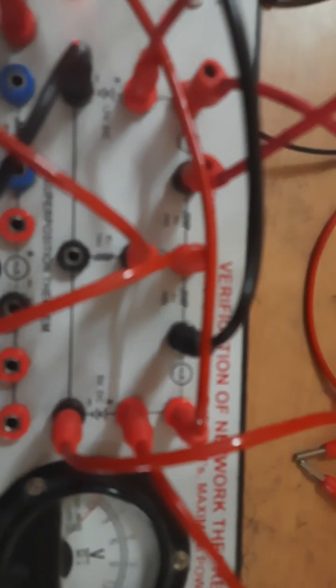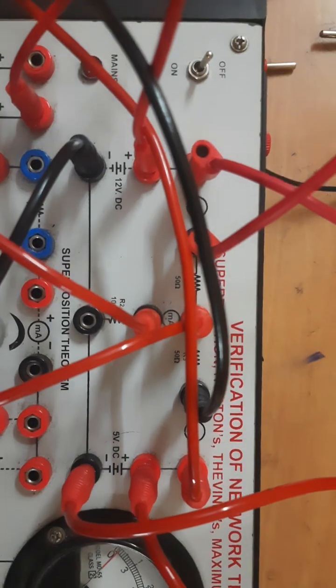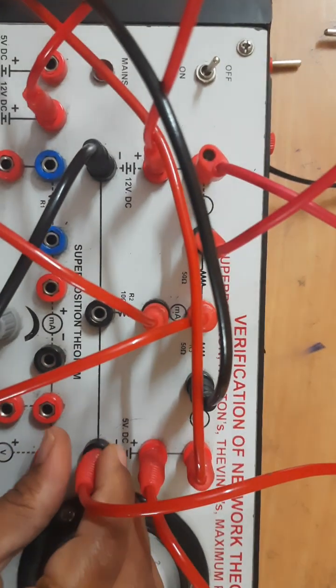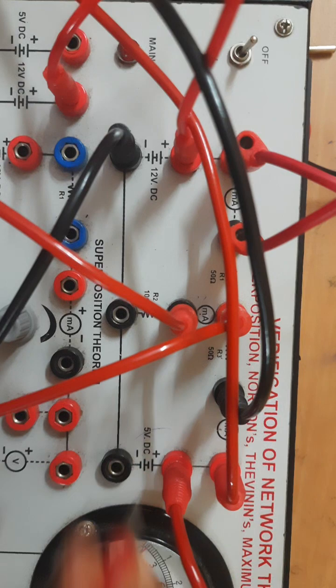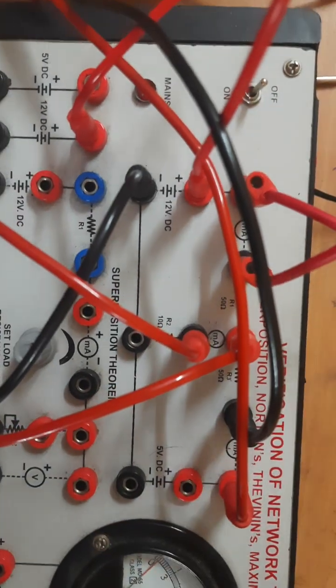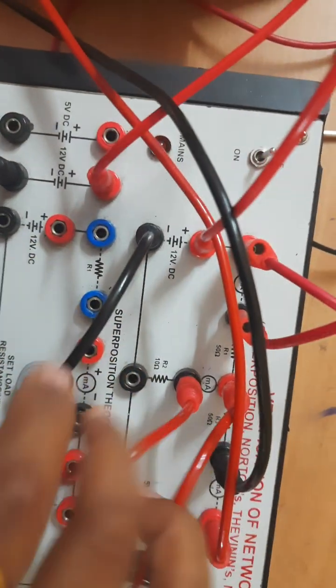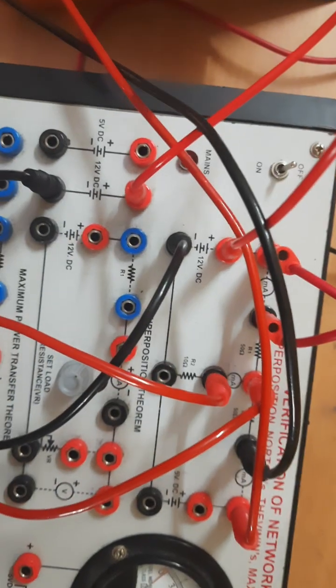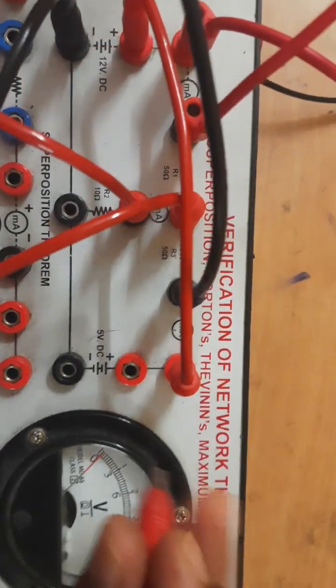So now let's disconnect this one and give 5 volt supply, and let's short the 12 volt source. So now we will open circuit this one and 5 volt supply will be given to the right hand side of the circuit.